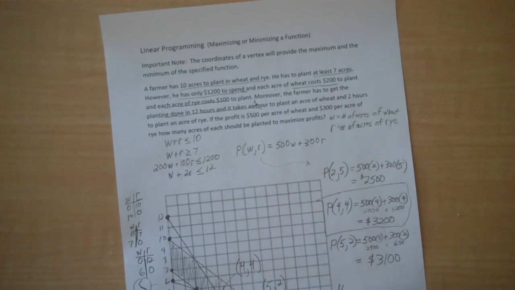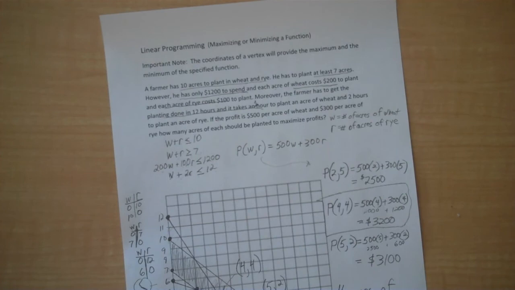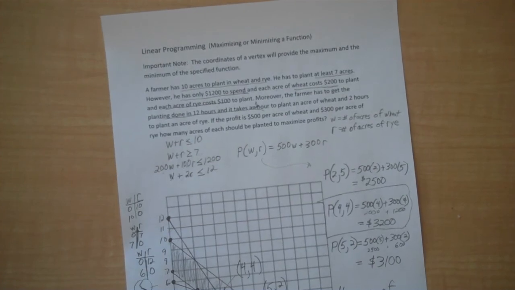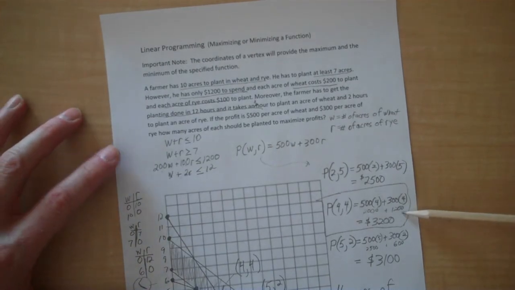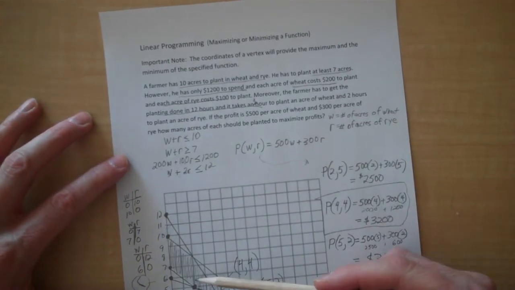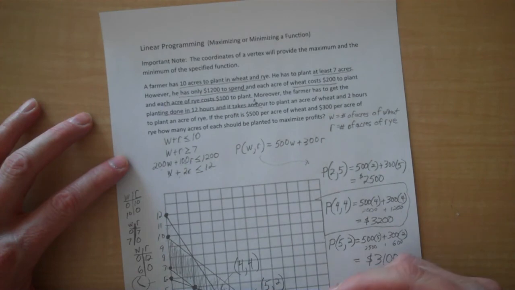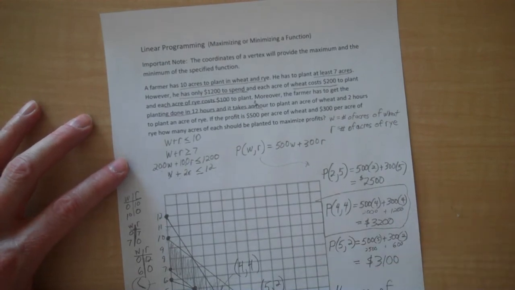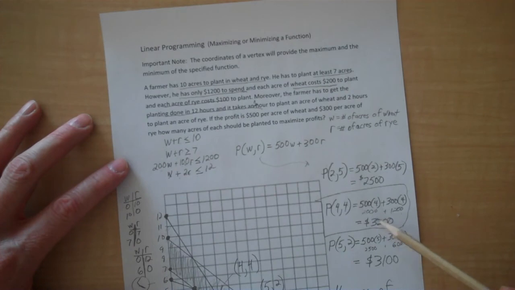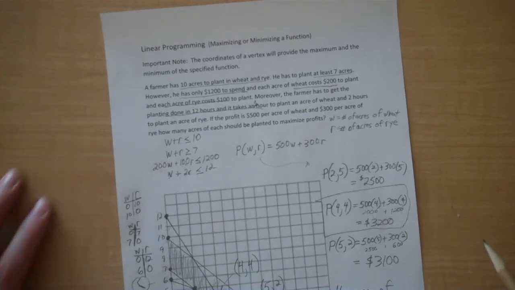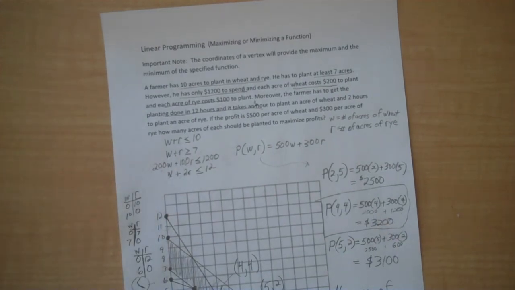So if we plant 4 acres of wheat and 4 acres of rye, we will make our maximum profit of $3,200. Nothing else that follows all these constraints will yield us more than $3,200. One of these points was going to give us the maximum.